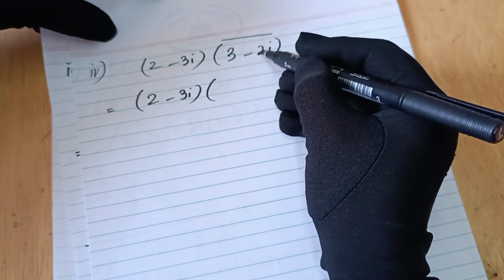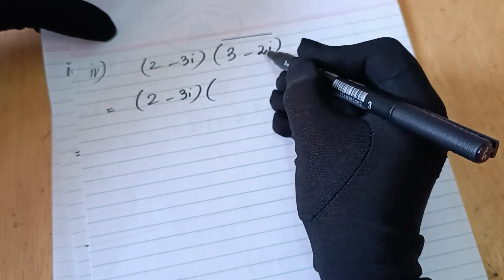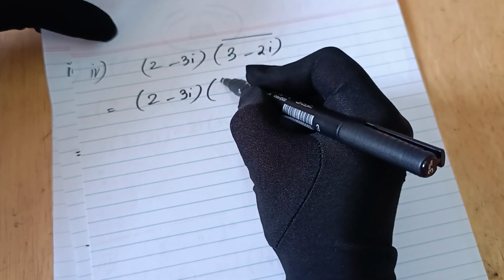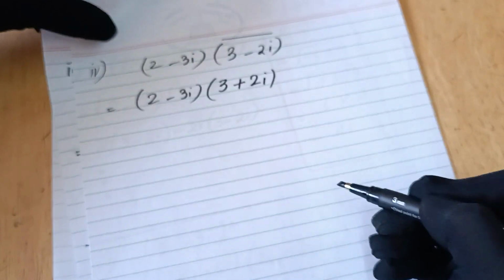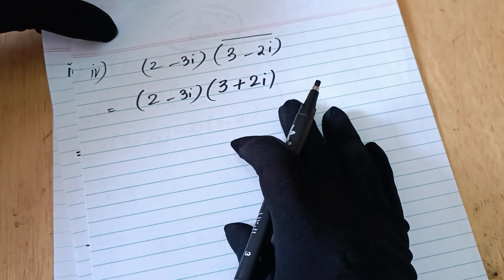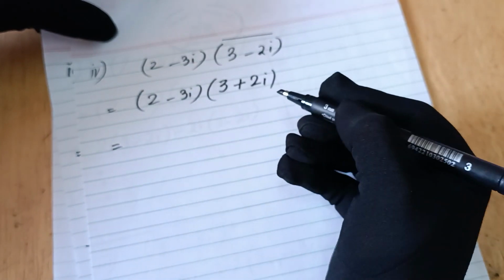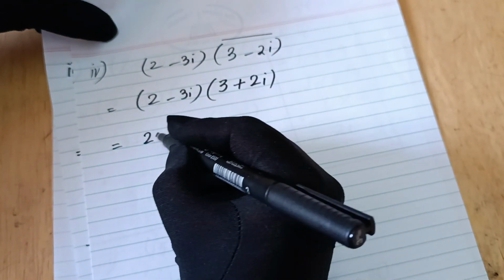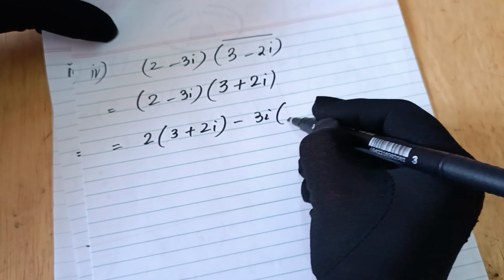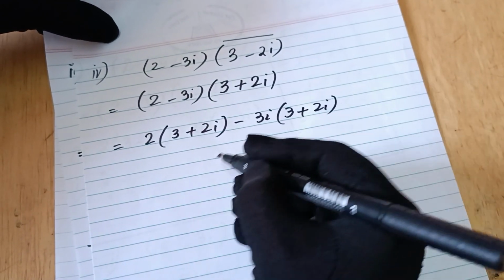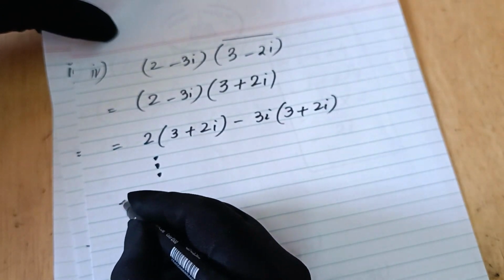So when we apply the conjugate on the number, the sign of the imaginary part changes to 3 plus 2 iota. Now it's a normal number. You can multiply by applying the same rule of multiplication: 2 times the complete term, minus iota times the complete term. You can continue.